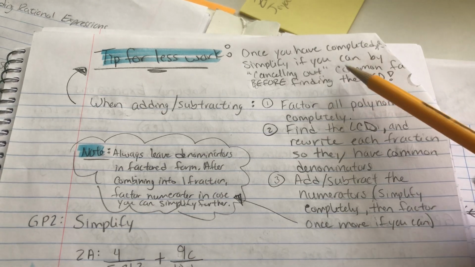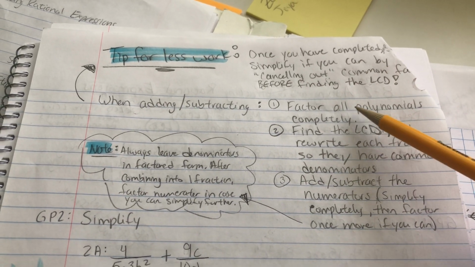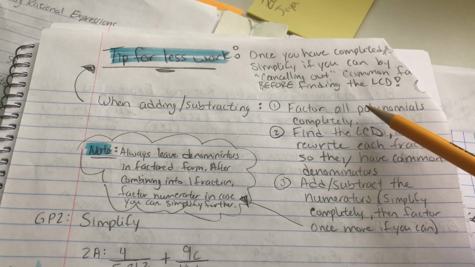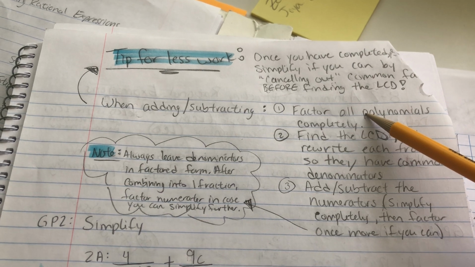Okay, this tip for less work is telling you that once you've factored completely, if there's anything that you can cancel out within each fraction, you want to do it then. That way there's a lot less work for you in the end.